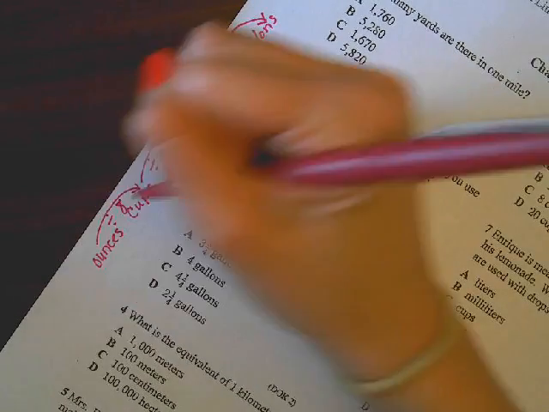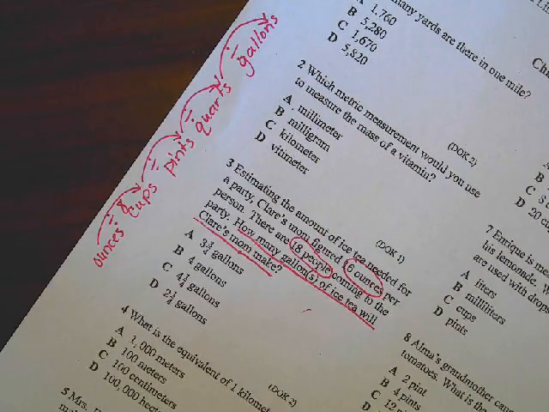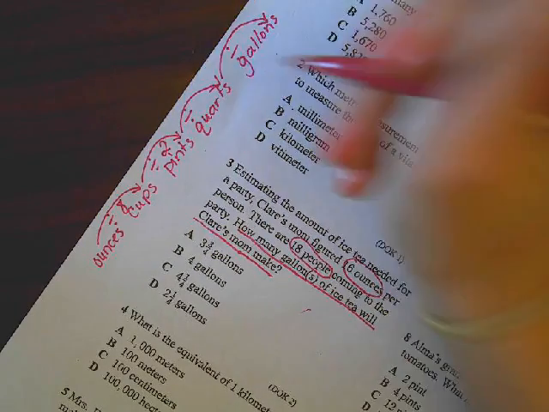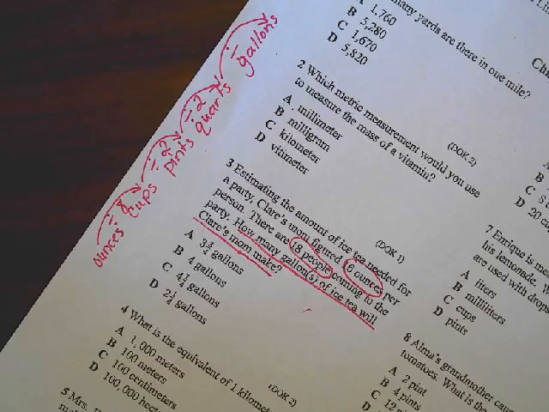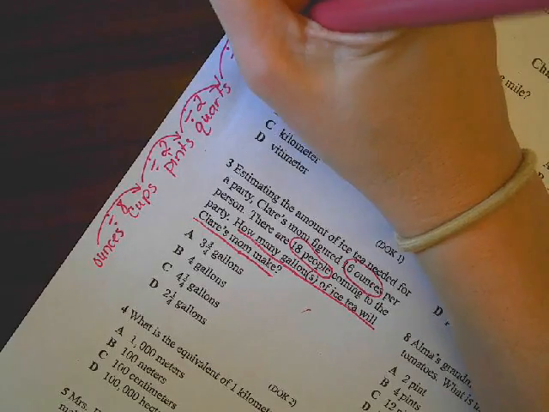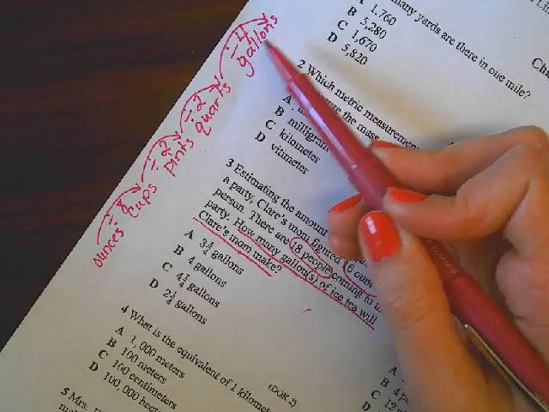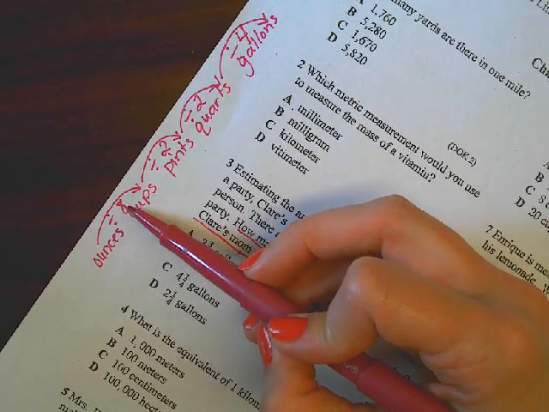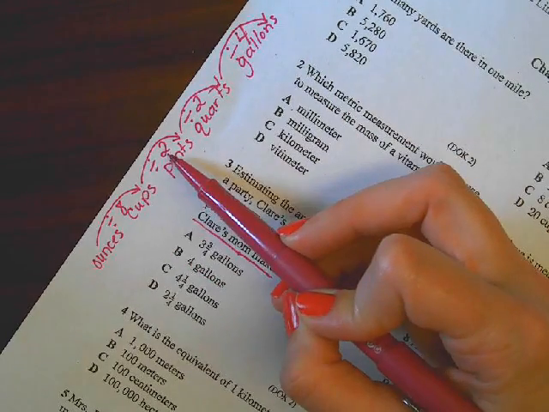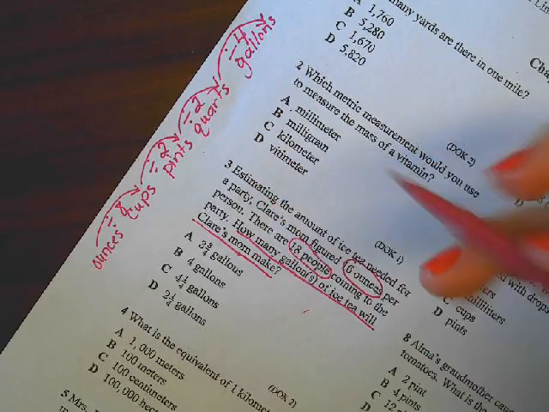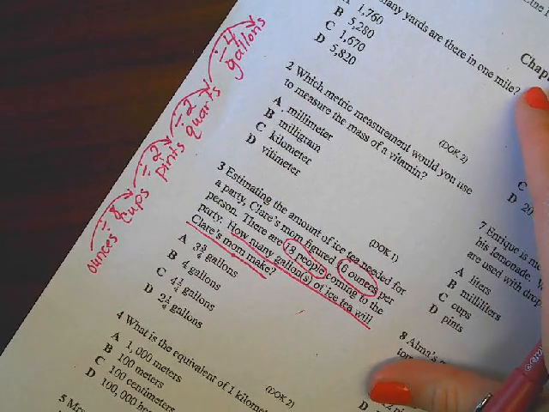How many cups are in a pint? Addie. Everybody, how many pints are in a quart? 2. And how many quarts are in a gallon? 4. Very good, very good. So to get from ounces to gallons, you're going to have to be dividing by 8 and 2 and 2 and 4. Okay?